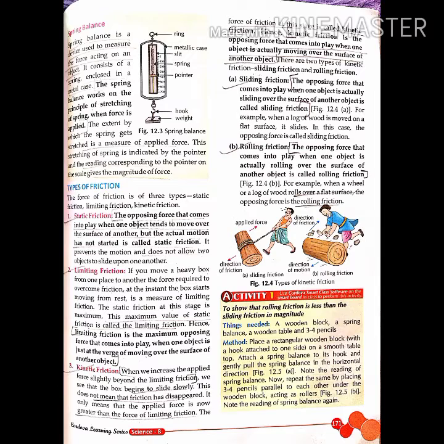अब एक ऑब्जेक्ट दूसरे ऑब्जेक्ट के ऊपर मूव कर रहा है, वहाँ पे स्टैटिक फ्रिक्शन लिमिटिंग हो गया, एंड दिस लिमिटिंग फ्रिक्शन इज सेड टू बी, स्टैटिक फ्रिक्शन जो मैक्सिमम फ्रिक्शन में पहुँच गया. लिमिटिंग फ्रिक्शन इज द मैक्सिमम अपोजिंग फोर्स दैट कम्स इन टू प्ले. यहाँ पे लिखा हुआ लिमिटिंग फ्रिक्शन क्या है, एक मैक्सिमम फोर्स है व्हेन ऑब्जेक्ट इज जस्ट वर्ज मूविंग ओवर द सरफेस ऑफ अनदर ऑब्जेक्ट.